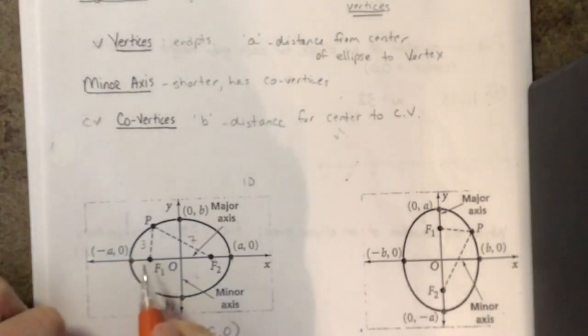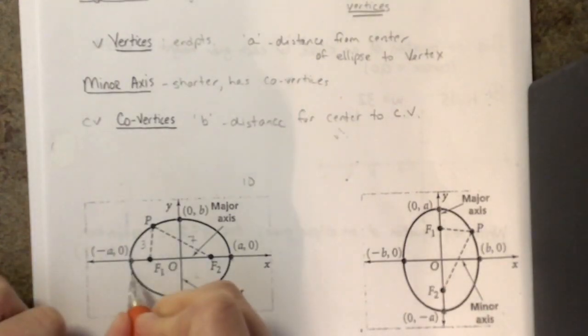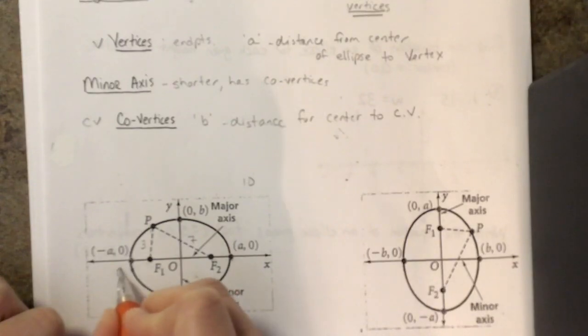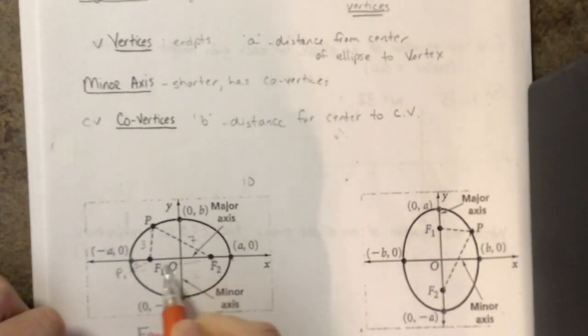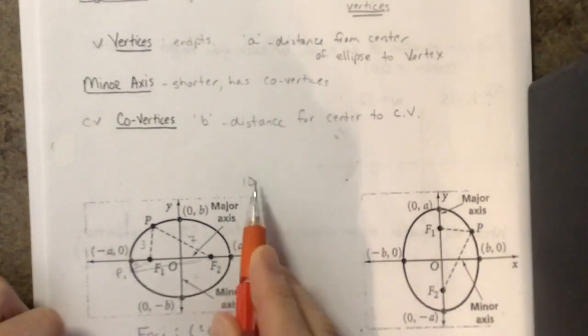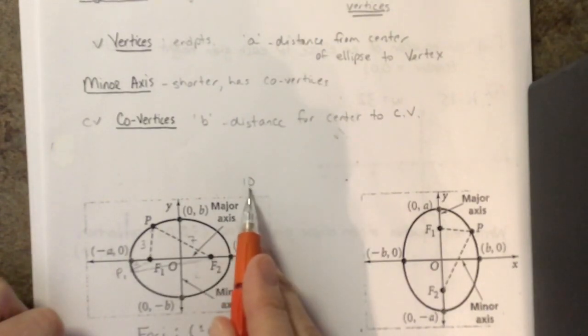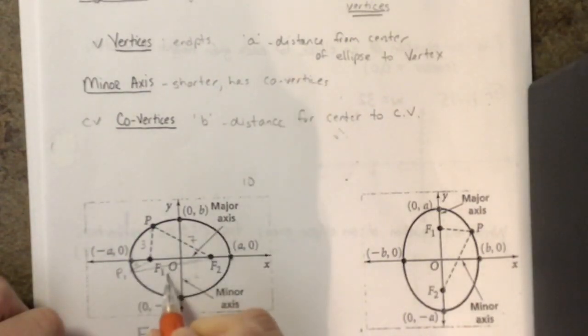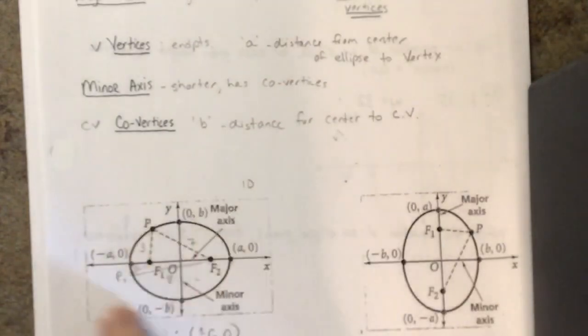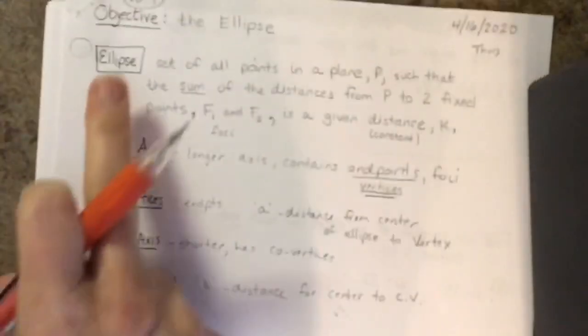So if I pick a different point, like I let this be my P sub 1, and this distance is now 2, what will this distance be? Well, the sum has to always be the same, a constant, 10. So this distance will be 10 minus 2, 8. This is what makes a perfect oval called an ellipse.